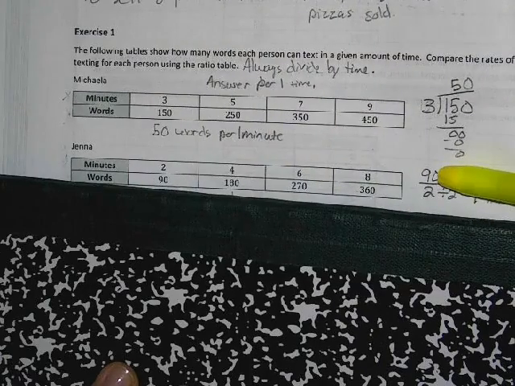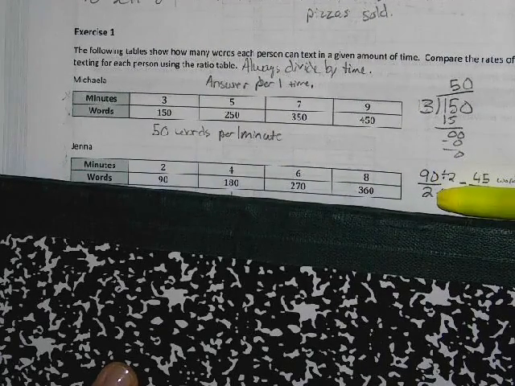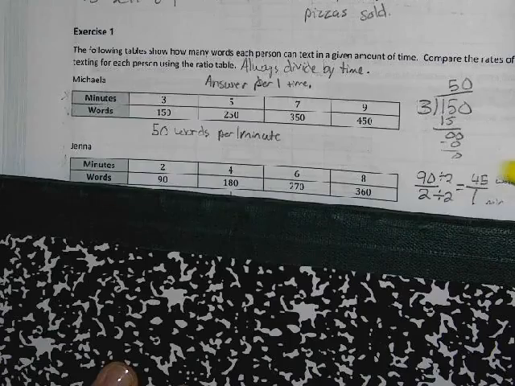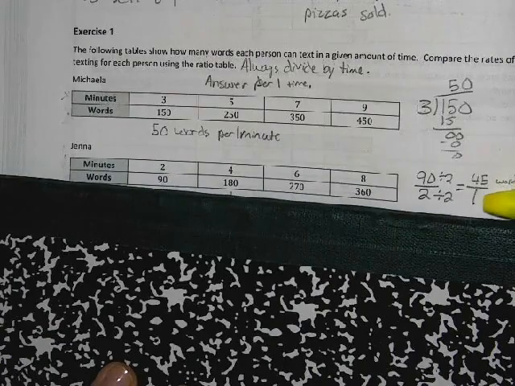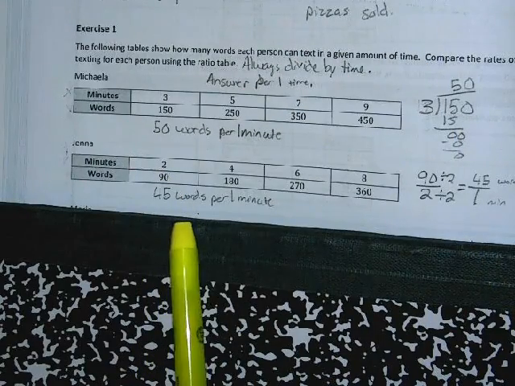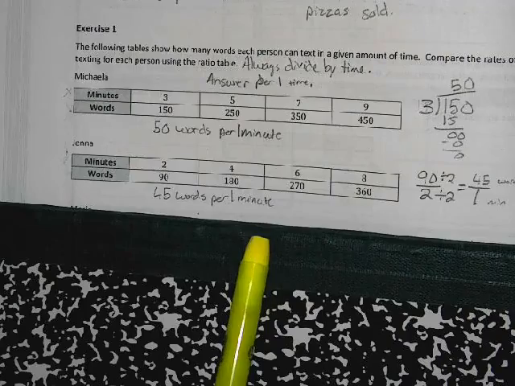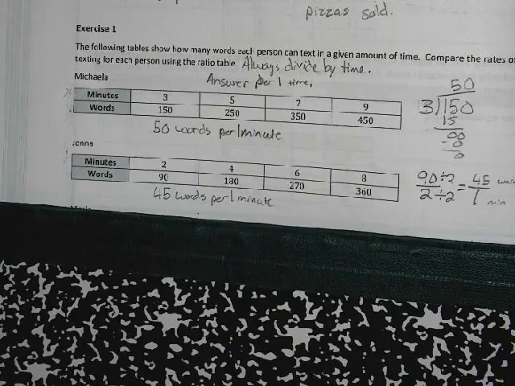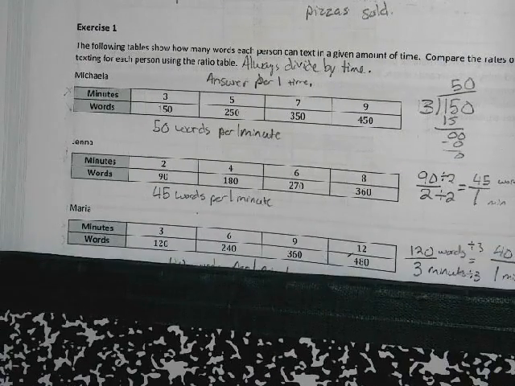90 stood for the words, 2 stood for minutes. So my numerator again would be the words, the denominator would be the minutes, which means she was able to text or type 45 words per 1 minute, or 45 words per minute. And lastly, we have Maria.